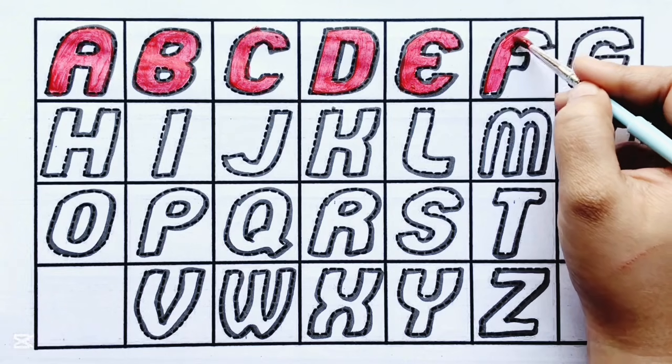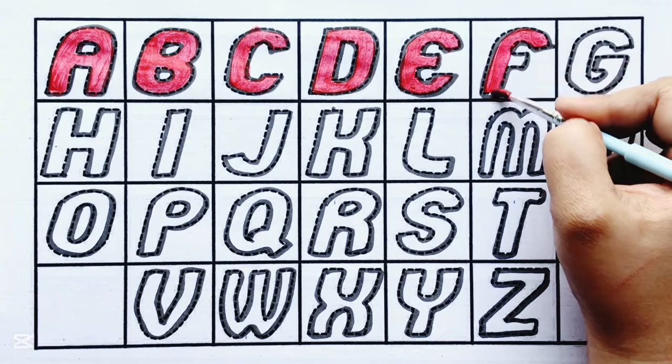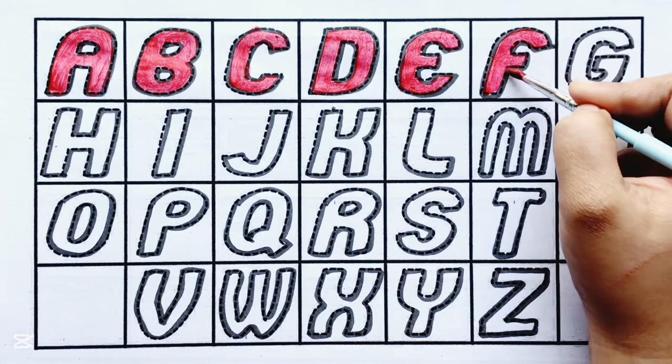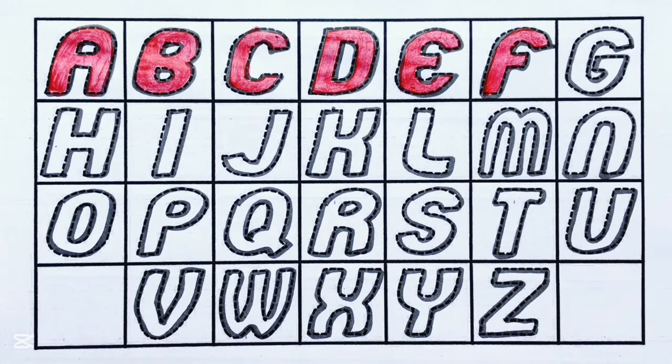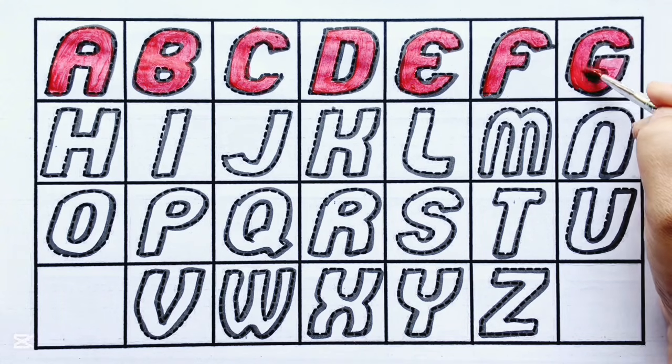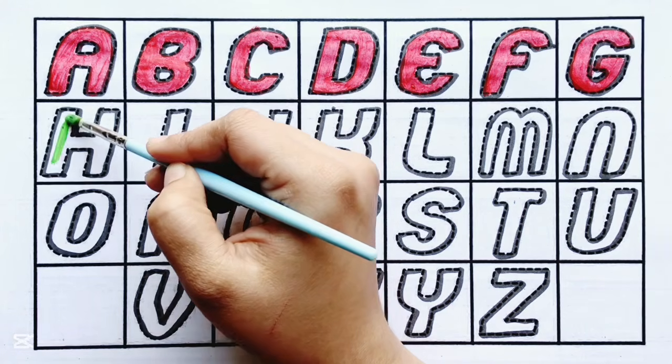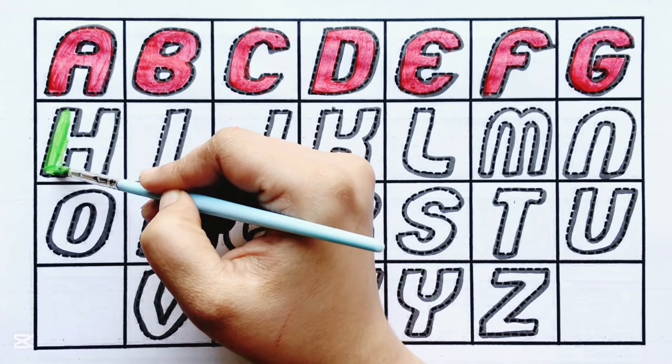F for fish. G for grapes. Light green color. H for horse.